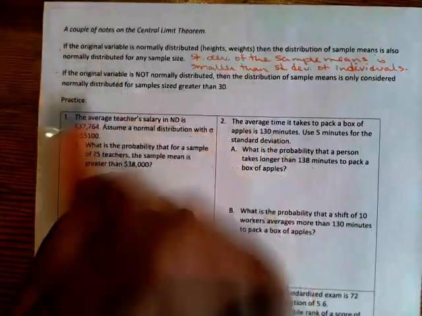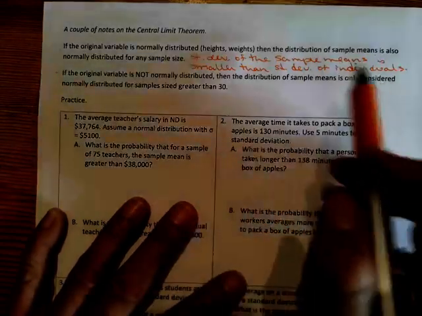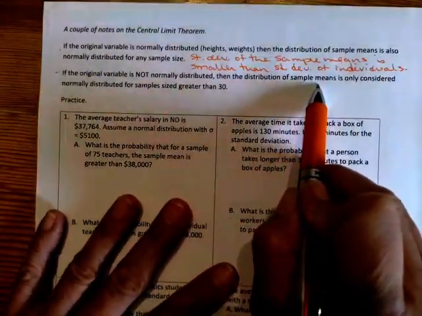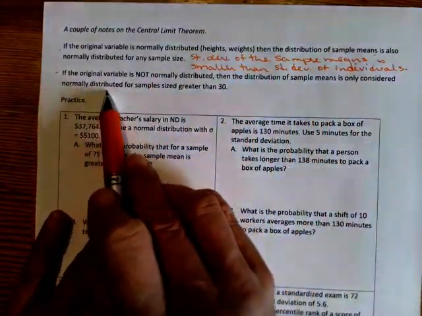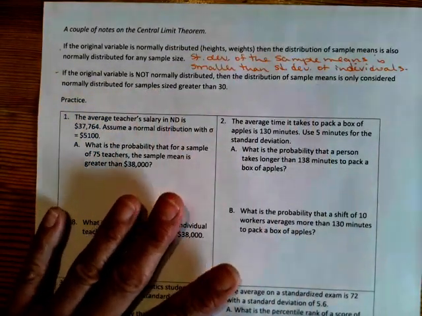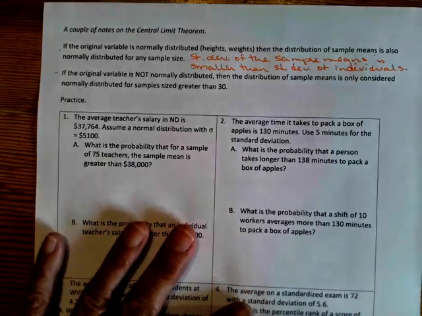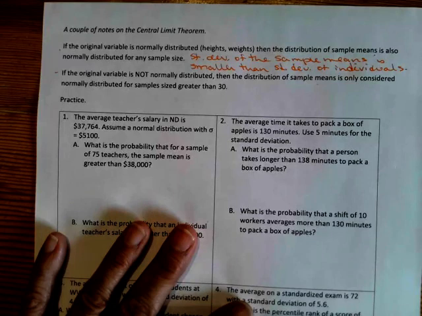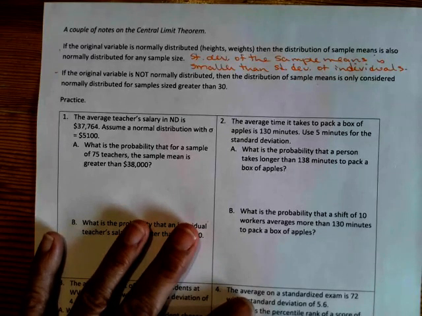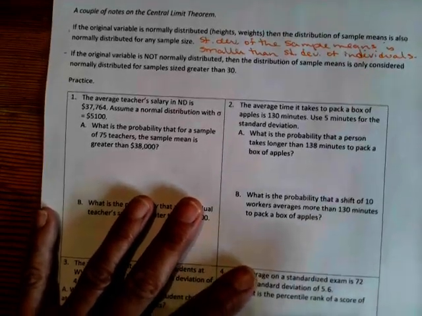Now, we have a little workaround. If the original variable is not normally distributed, if it has a skewed distribution, then the distribution of sample means is only considered normally distributed if the sample size is greater than 30. So if we were looking at some sort of variable that was skewed and we wanted to talk about the probability of an average of a group, that group size would have to be 30 or larger in order for us to do this. Okay, so here we go.